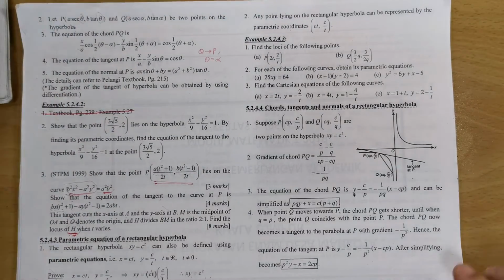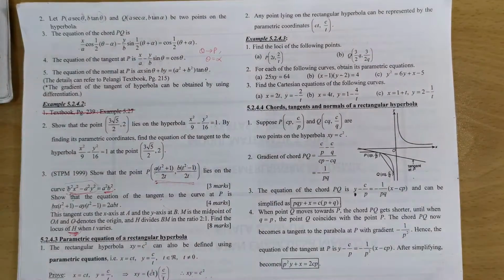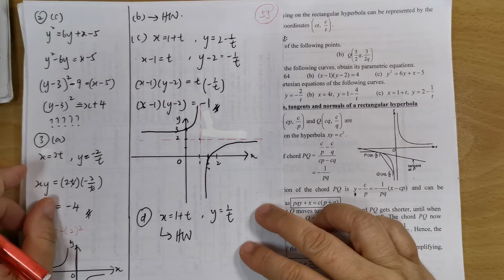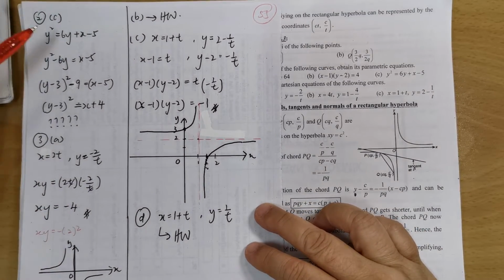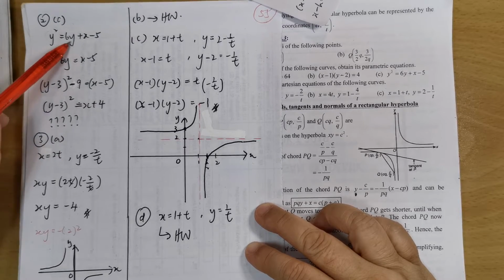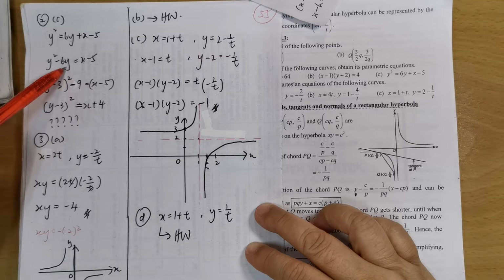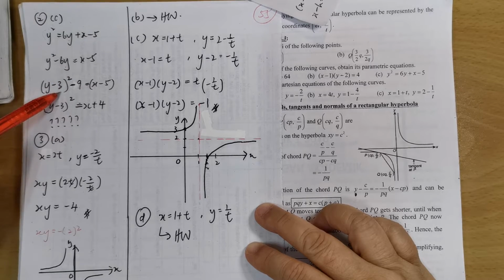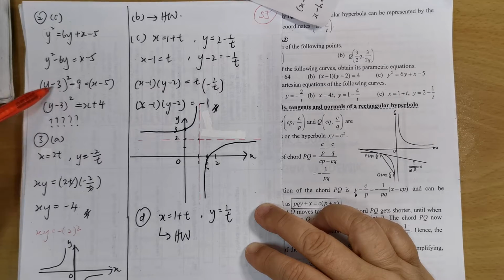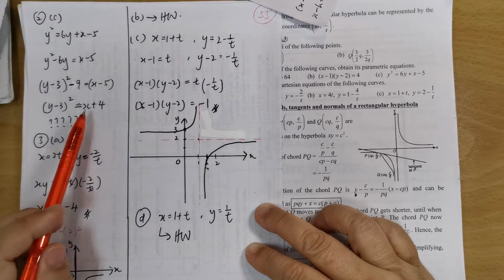Okay, so for question C. Let's see. This is the Cartesian equation given. I see y square and 6y, so I group them together, then I factorize by completing the square. It becomes y minus 3 square. Negative 3 square is 9, so it's something excess, so minus 9. So it becomes like this.